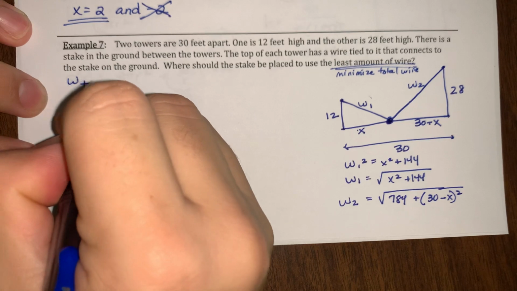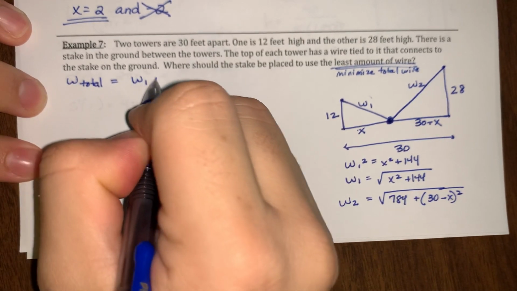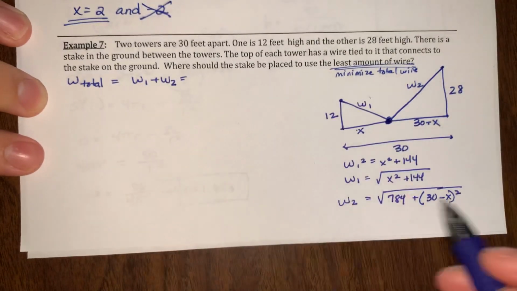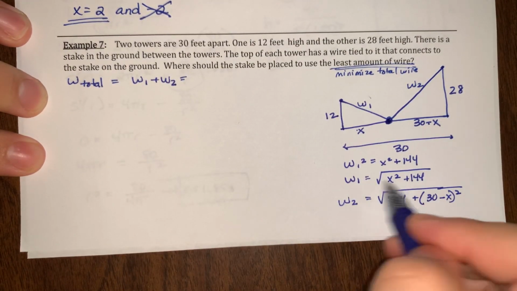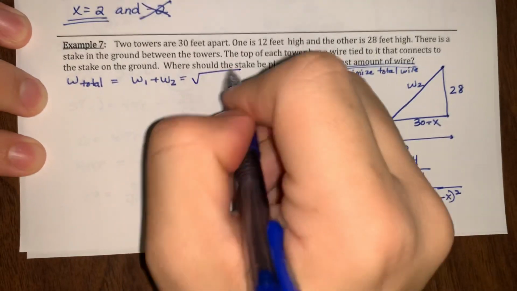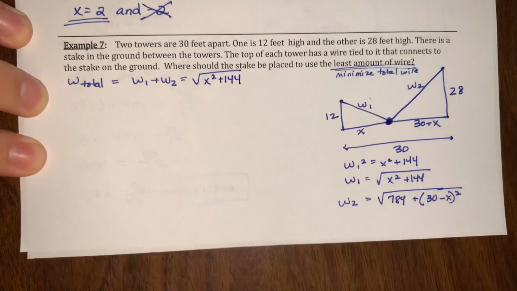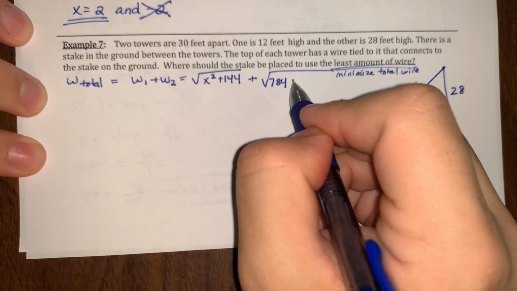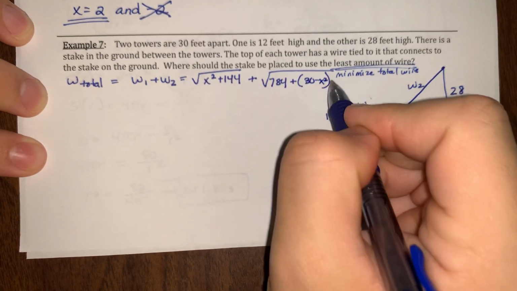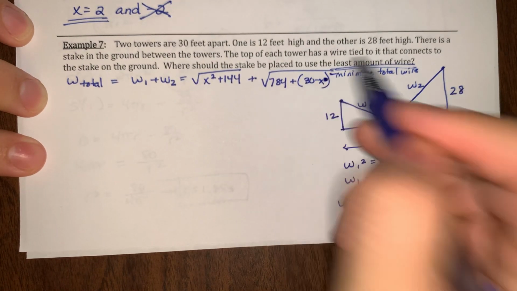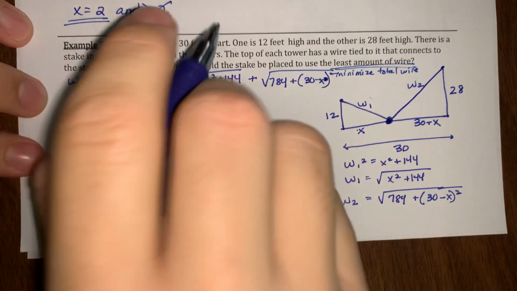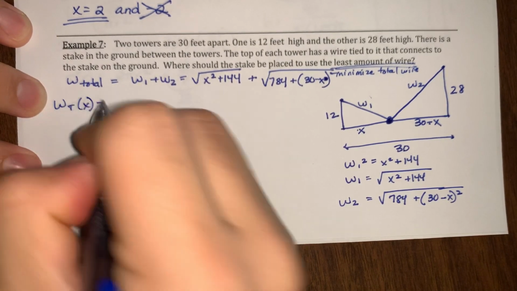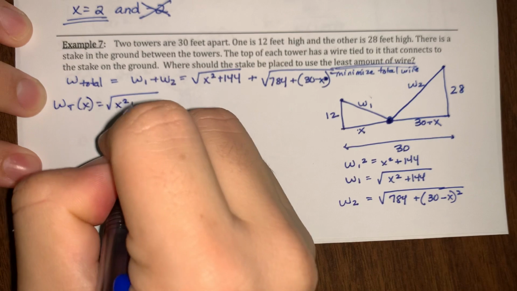So the total wire is going to be W1 plus W2. All right. And I know that's going to be equal to W1, or the first wire. The length of the first wire is the square root of x squared plus 144, plus, and all of that, 784 plus 30 minus x, all of that squared. Okay, so I'm going to write it as WT of x is equal to the square root of x squared plus 144.